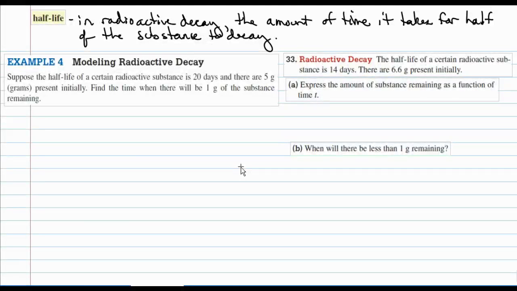This is the screencast for section 3.2, example 4. We're going to model radioactive decay.